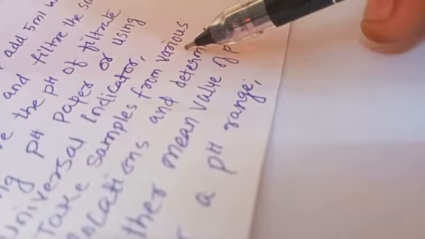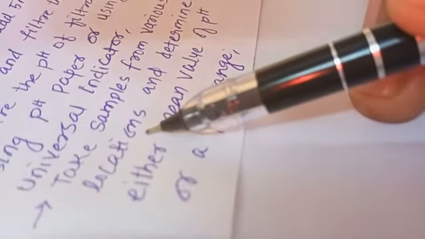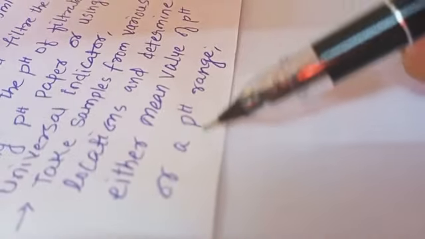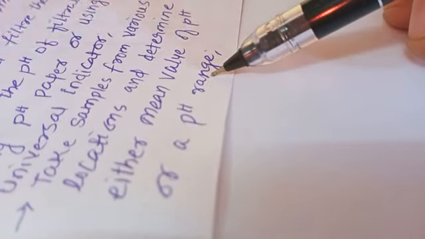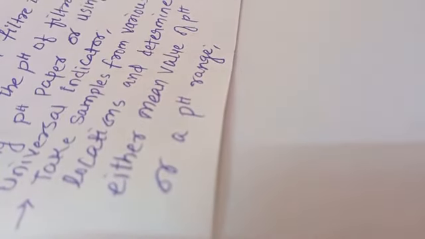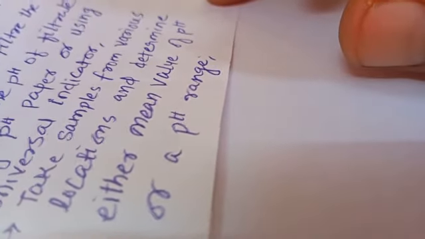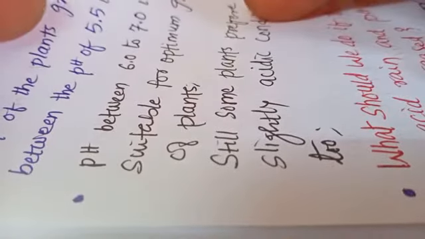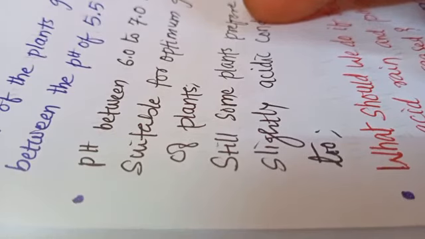Take samples from various locations of the same region and determine either the mean value of pH or a pH range. So this is how you can do it. Like in a particular region where you reside, or where you want to measure the ideal pH, you can take 2 grams of soil, and then this soil is added to water, then it is mixed well, and then you measure the pH.